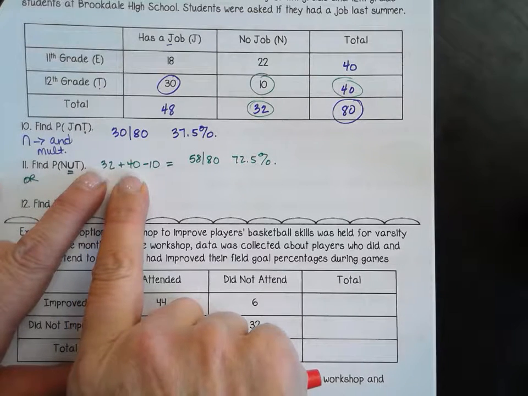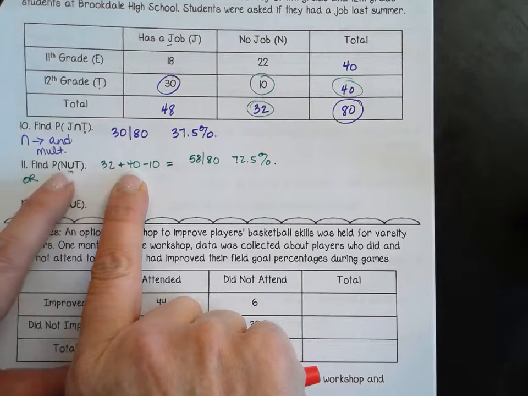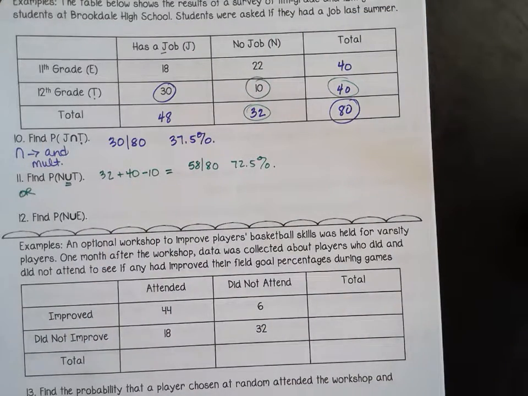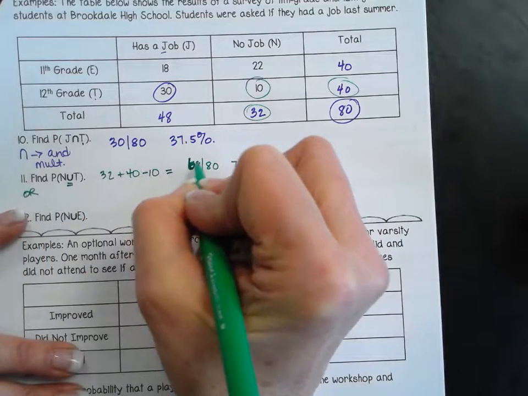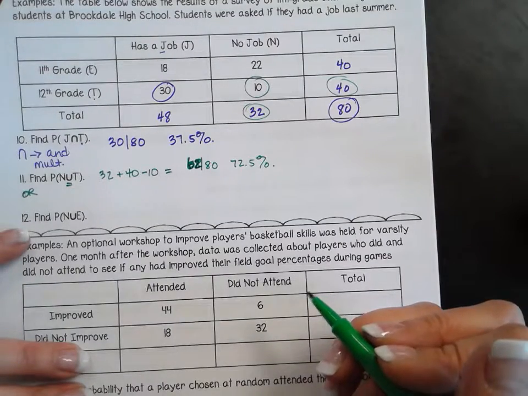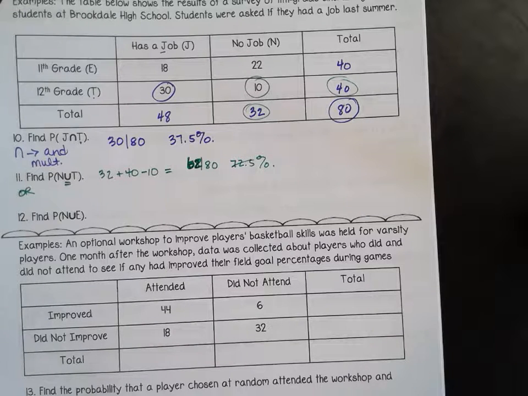32. Oh. And no job. Oh, because I just didn't add, right? I picked up the number from the wrong one. So that'd be 62, right? 72 minus 10, 62, yeah. So that's going to change my percentage. Thanks, good catch. Picked up the wrong one.